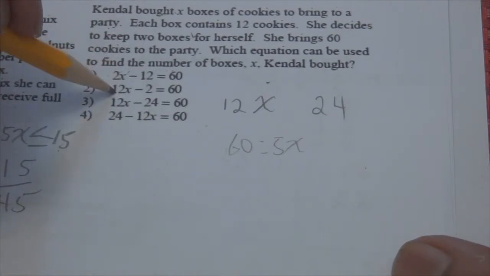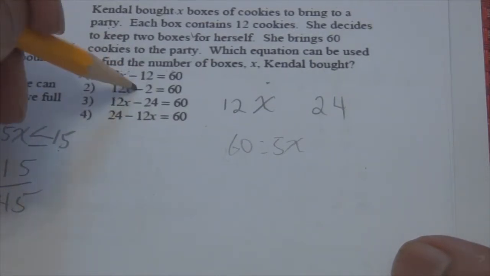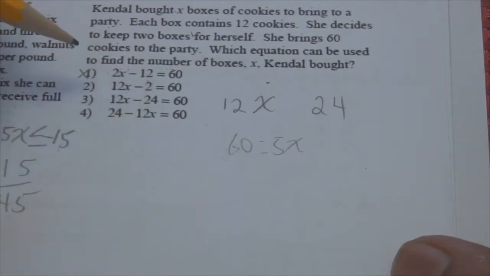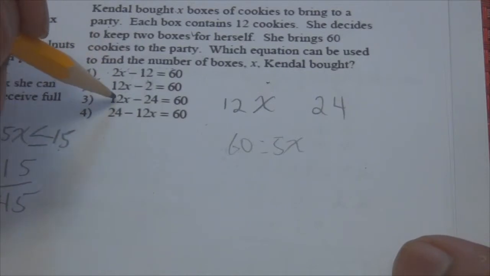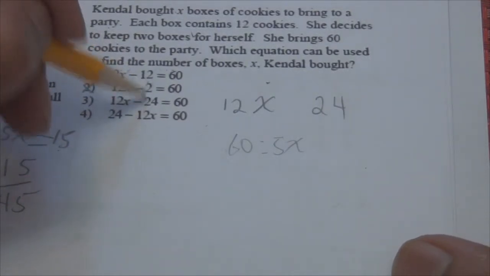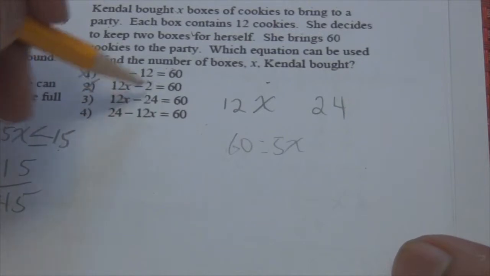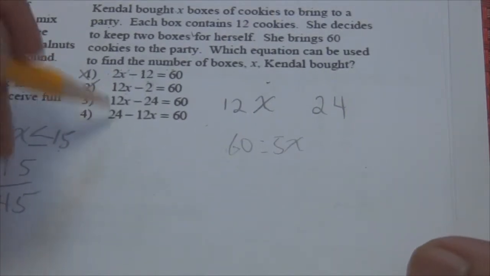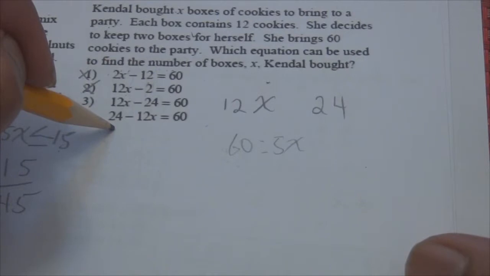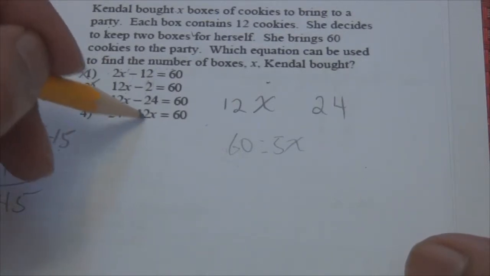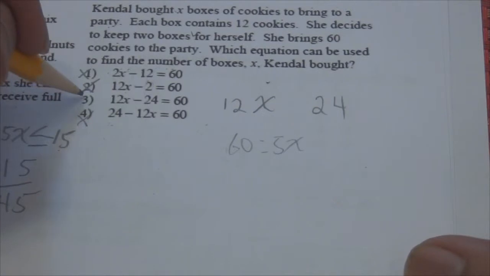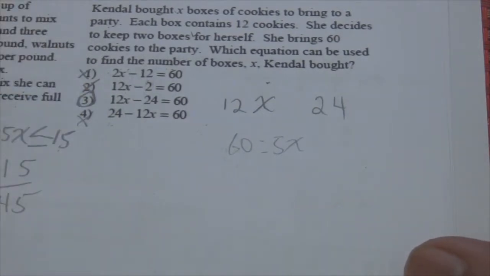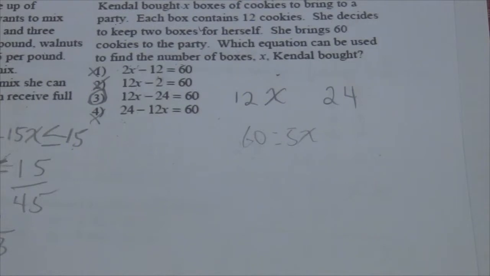This one says I have 12 cookies per box, yes, and I took 2 cookies. Look, I took 2 cookies, and that's 60? Nope. I have 12 cookies per box and I took 2 boxes, because 24 is 12 times 2. 2 boxes. Now the last one. I have 24 cookies and I took away 12 boxes. Oh, okay, that doesn't make sense. So the correct answer is choice number 3. I hope it made sense.